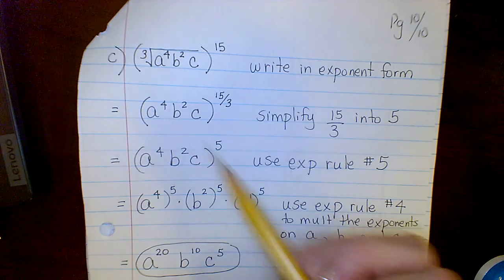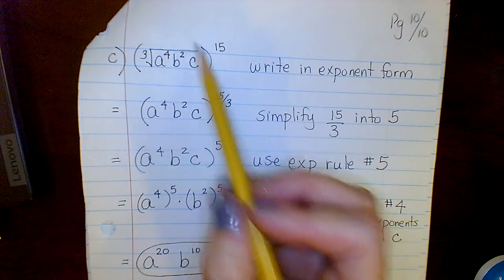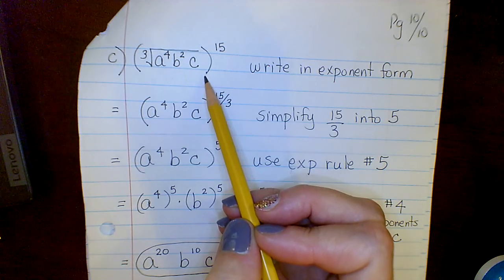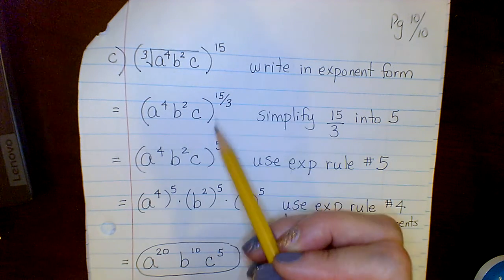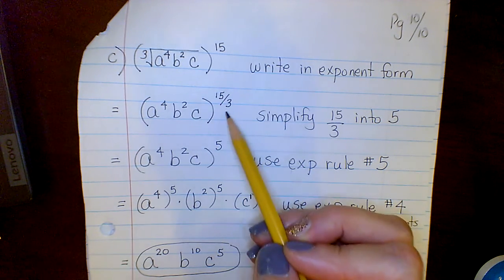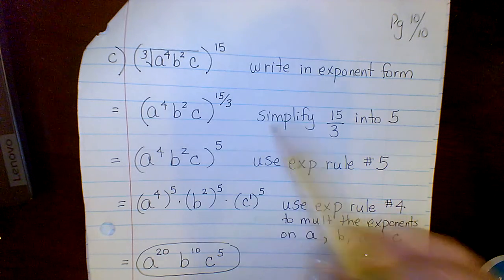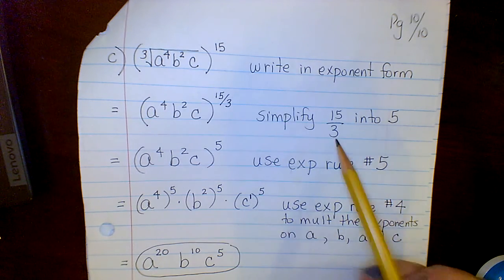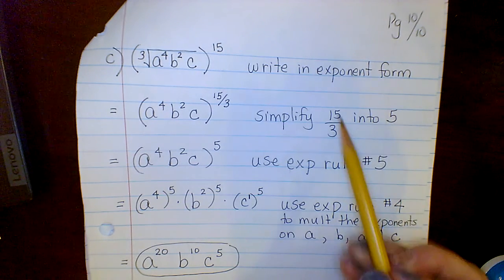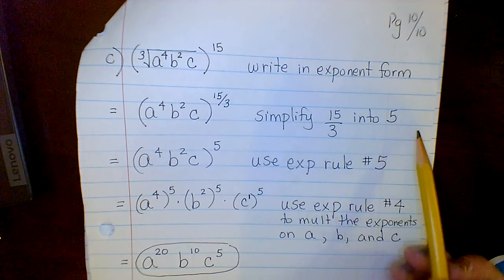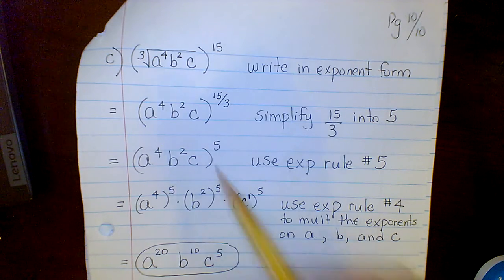I'll get to all this later, but for now, just take note of these parentheses, how all this is to the 15th power, all this is to the cube root. Now I can simplify 15 thirds into just 5, because it's just 15 divided by 3. So that's the same thing as this.